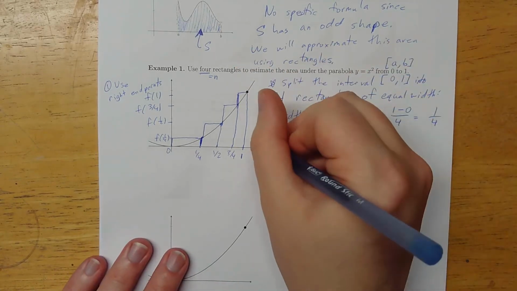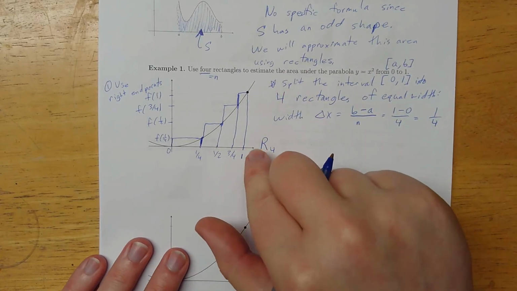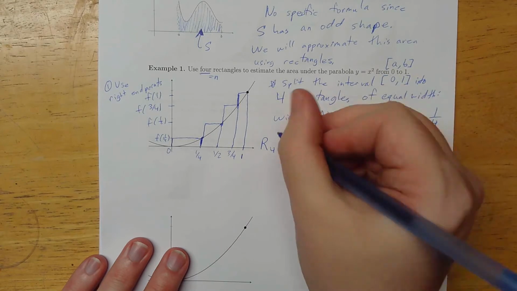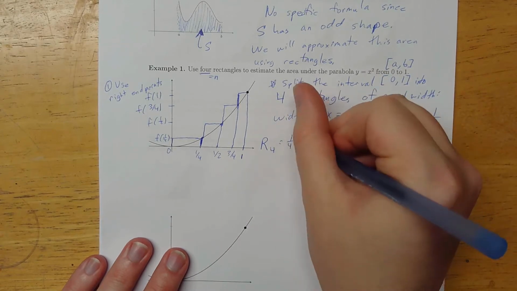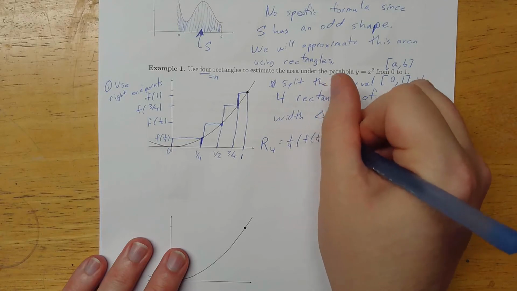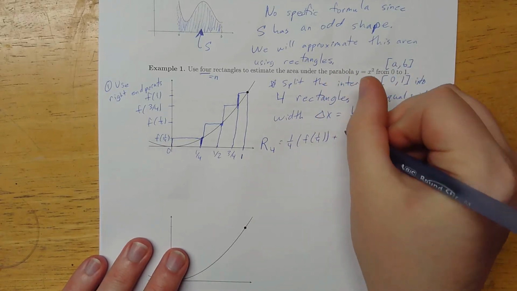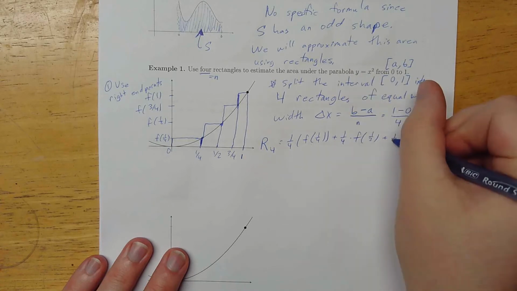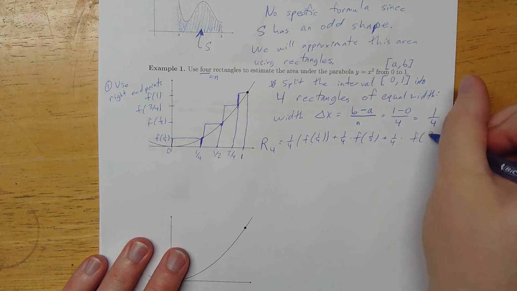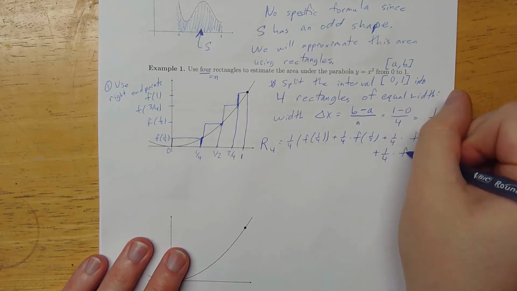So here, if we want to go ahead and estimate it using 4 rectangles using the right endpoints, this will be 1/4 times f of 1/4, plus 1/4 times f of a half, plus 1/4 times f of 3/4, plus 1/4 times f of 1.